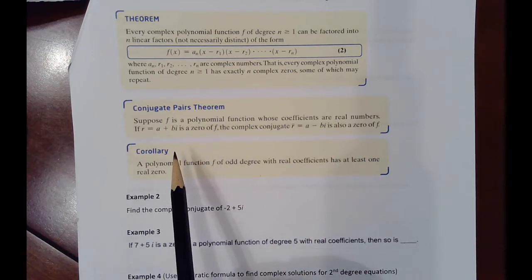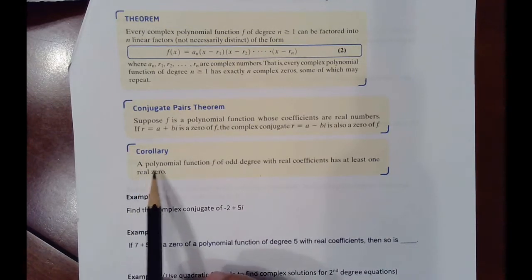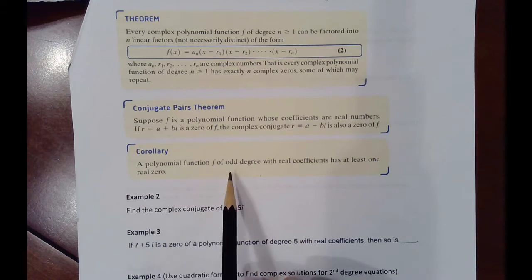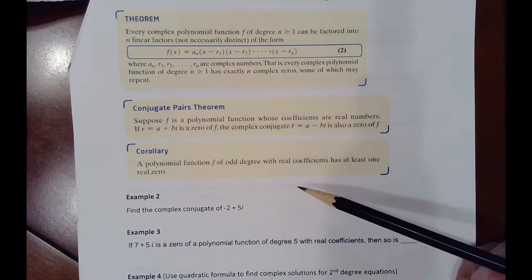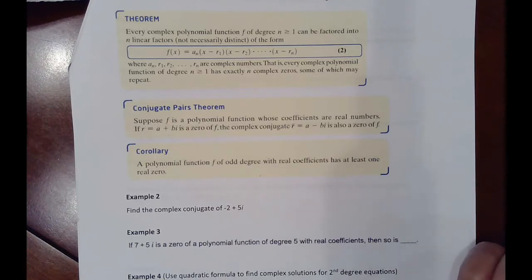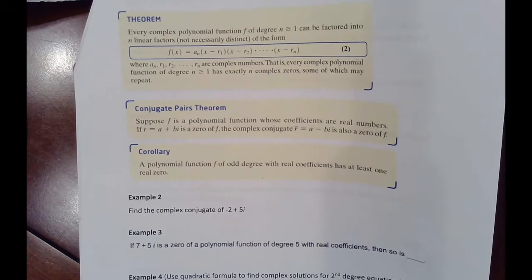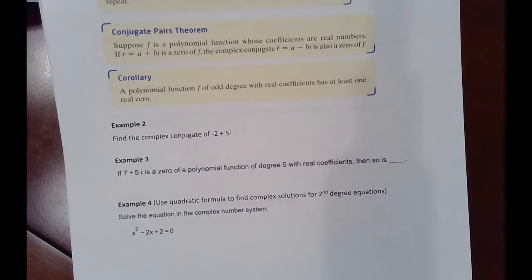A corollary that stems from the conjugate pair theorem states that a polynomial function of odd degree with real coefficients has at least one real zero. And you're going to see when you get into my math lab that they're actually making questions out of these theorems. So you have them here in your outline, and you can refer back to these theorems and corollaries to answer some of the questions. Most of the questions you're going to be applying these actual theorems and using them in various mathematical operations to find the zeros.